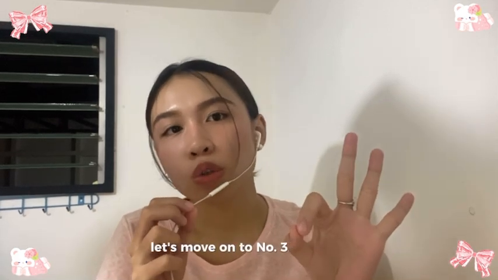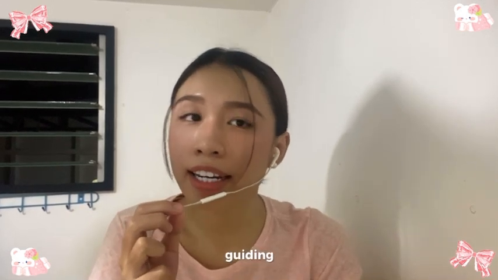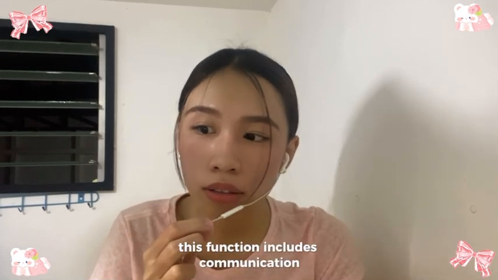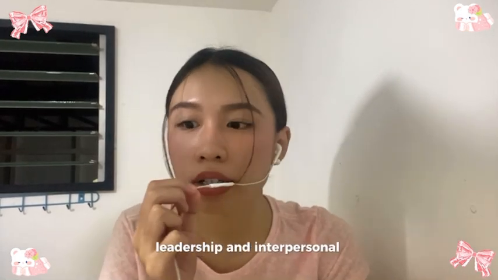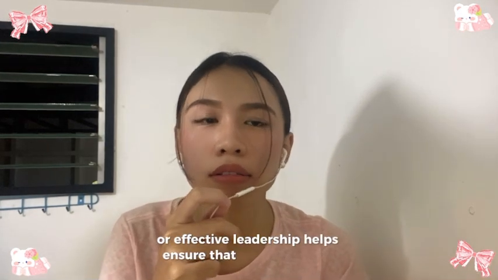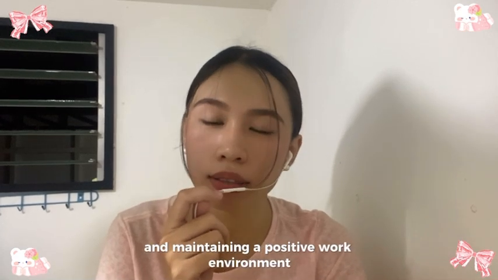Let's move on to number 3, which is leading. Leading, or directing, involves motivating, guiding, and influencing employees to work towards the organization's goals. This function includes communication, leadership, and interpersonal skills. The purpose of effective leadership is to help ensure that employees are motivated, engaged, and productive, which is essential for achieving organizational goals and maintaining a positive work environment.